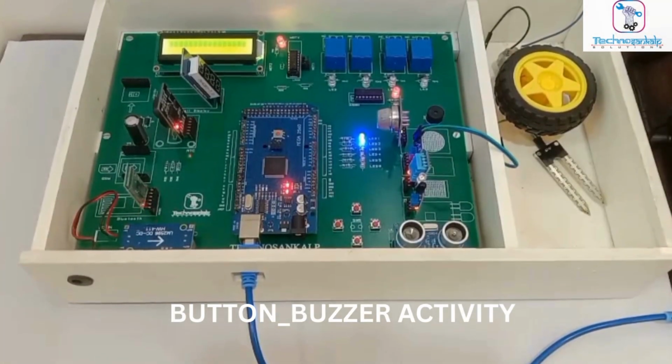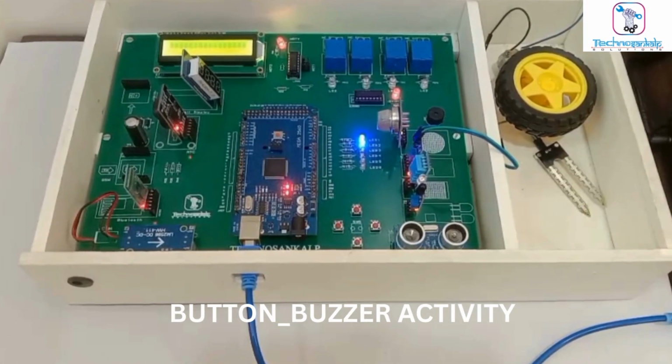Our second activity, which is button plus buzzer activity. For this activity we will follow the same process as I explained in the first activity.